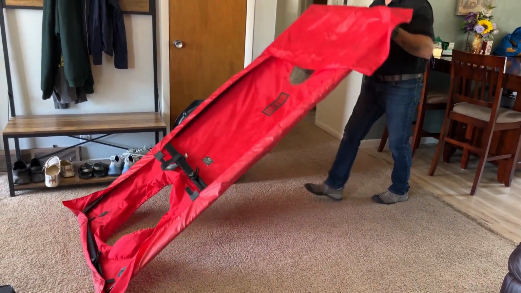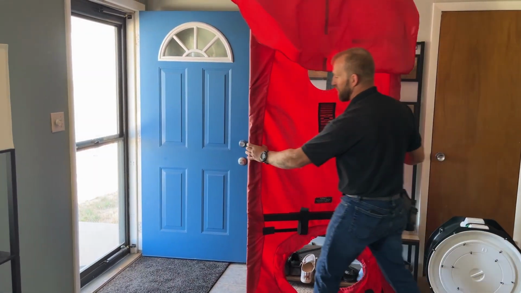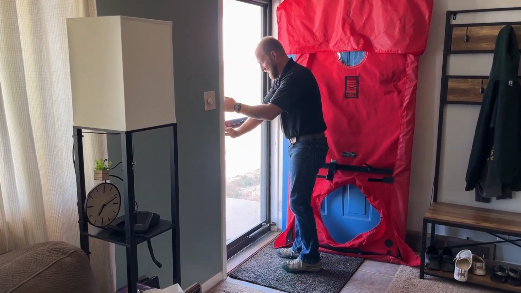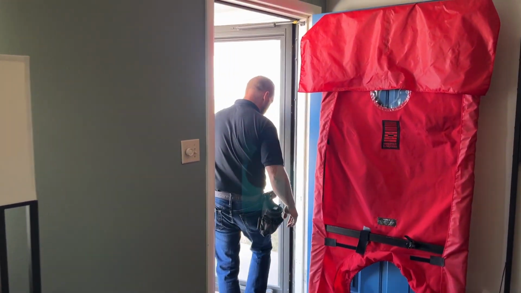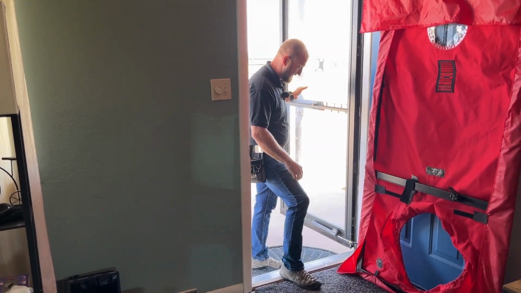Okay, so now our door is set up and it's sized to the frame of the door. We're gonna make sure we open up and lock the screen door open. There we go.